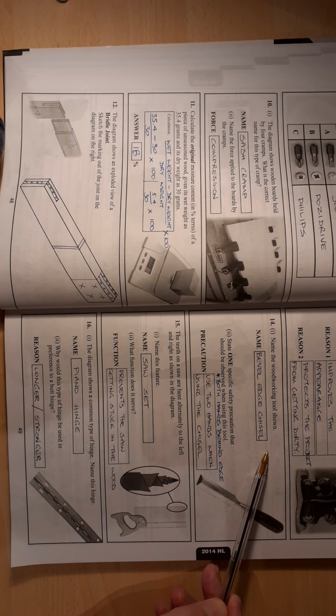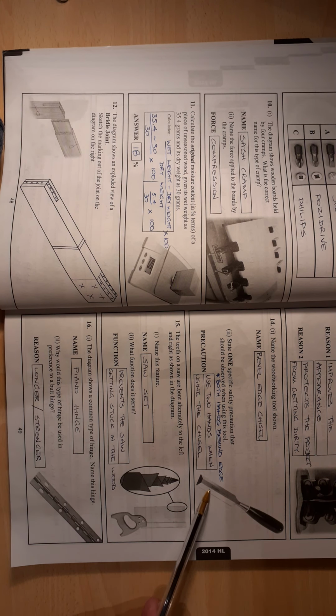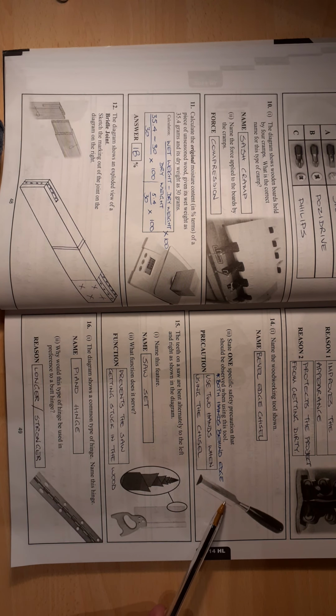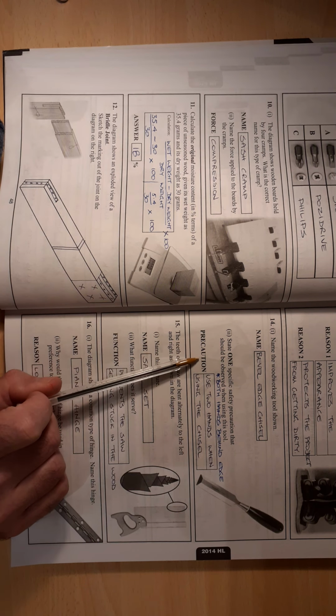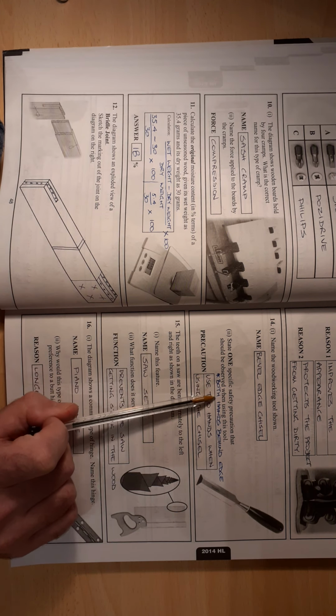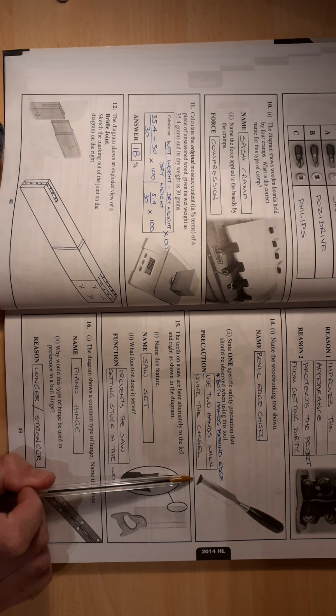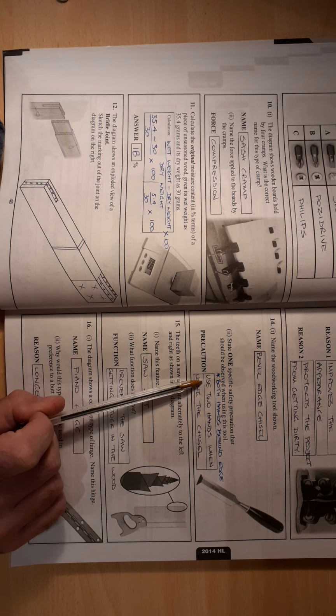Question 14, the woodworking tool is shown as a bevel edge chisel. There are 3 types of chisel. You have to be specific with the name that you give the chisel. Safety precautions that need to be used when using the chisel: both hands need to be behind the cutting edge. Use 2 hands when using the chisel.